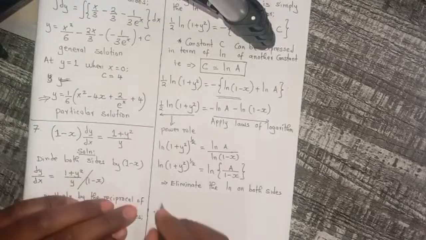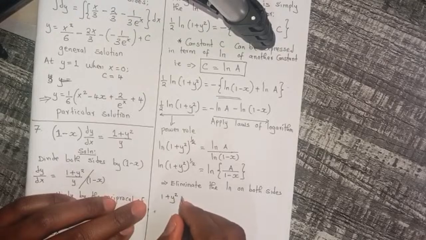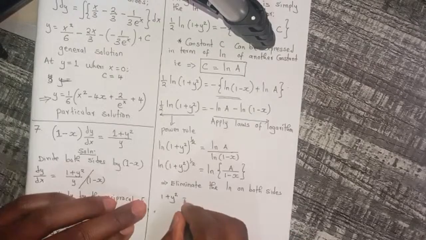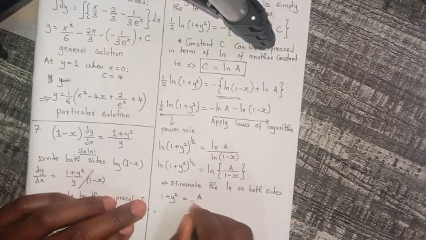And this becomes 1 plus y squared, being equal to a, you divide by 1 minus x.